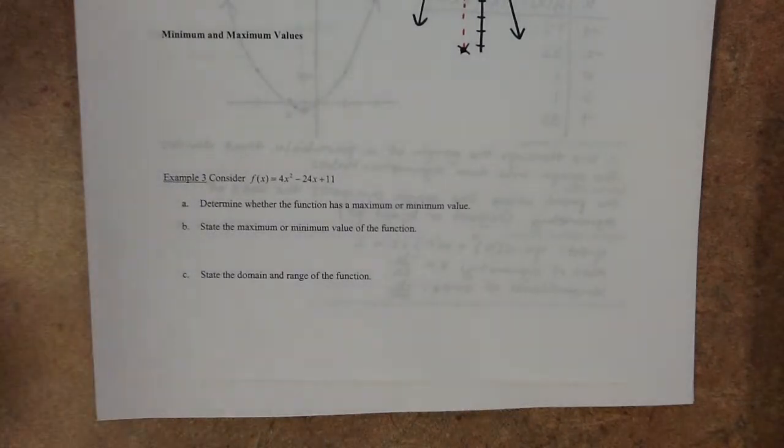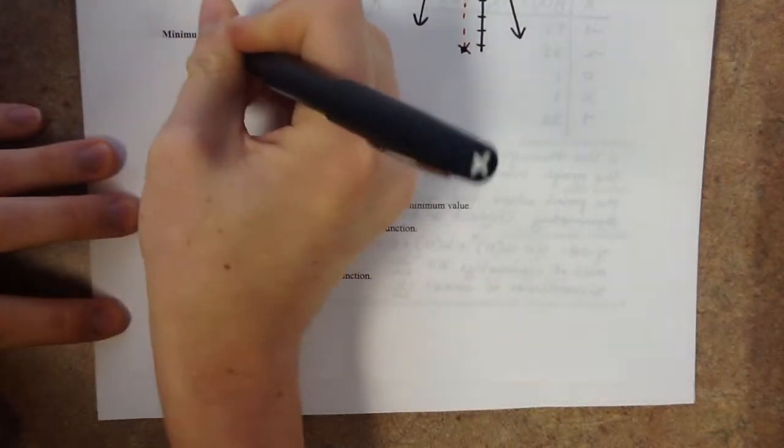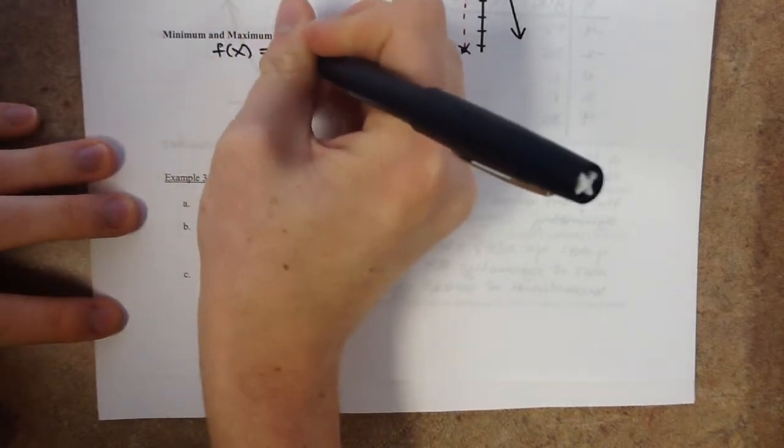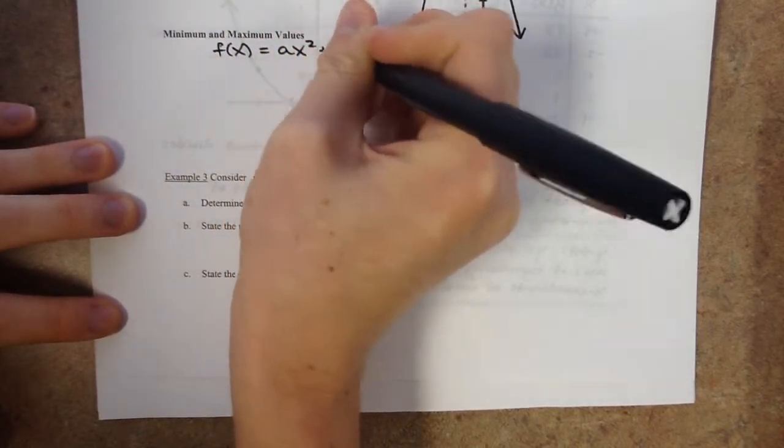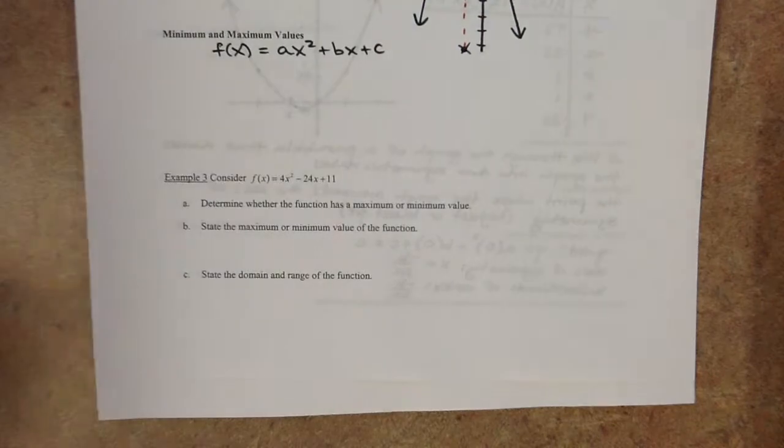We've got maximum and minimum values. This is all related to the vertex. Like I told you before, the vertex is either the max or the min depending on the shape of the graph, whether it's upside down or right side up. So we've got the standard form again. Let me just write it down: ax squared plus bx plus c.